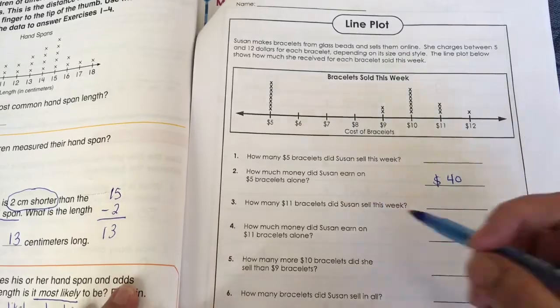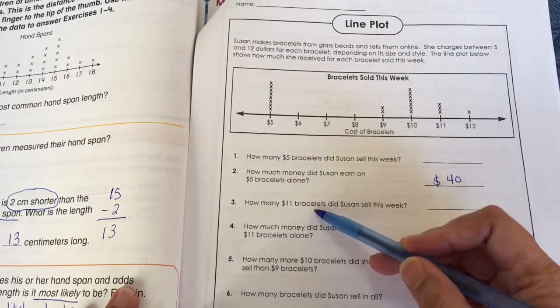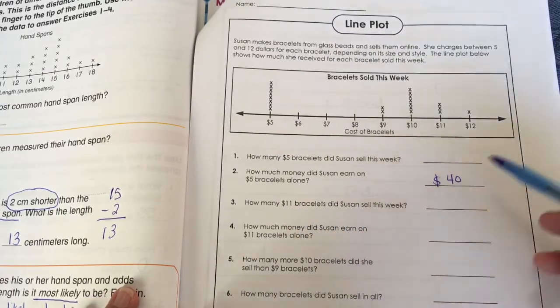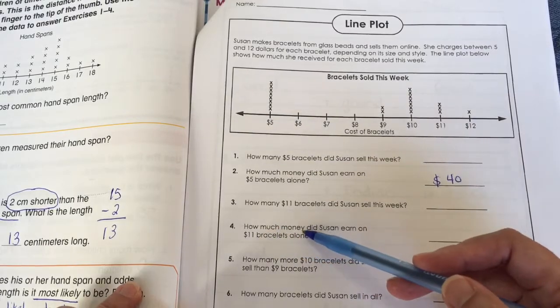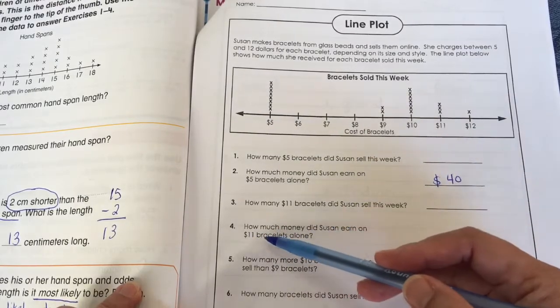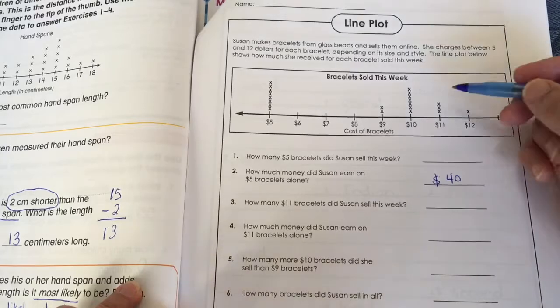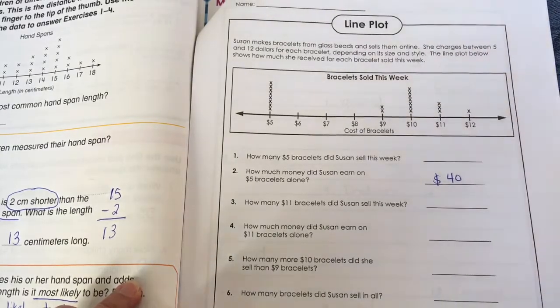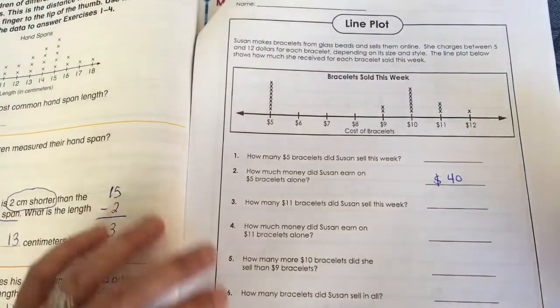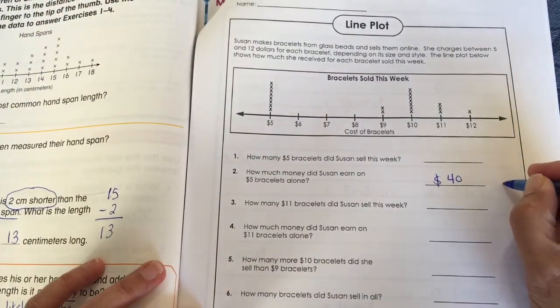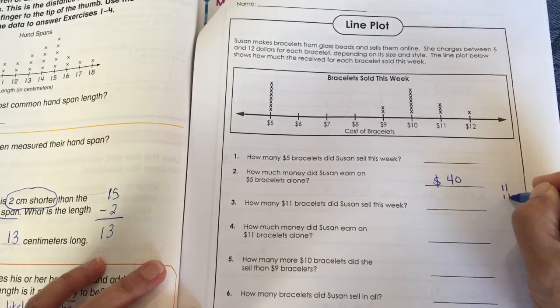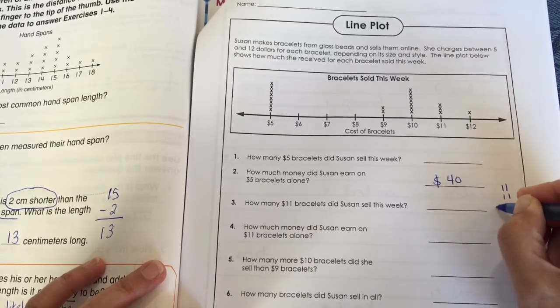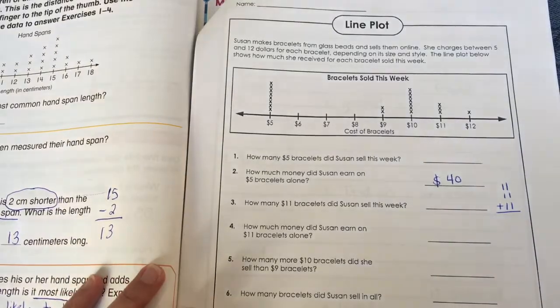Number 3, how many $11 bracelets did Susan sell this week? Well, I think you can find that. You just have to count the X's above 11. Number 4, how much money did Susan earn on $11 bracelets alone? So we have 11 plus 11 plus 11. We could do this in 2 parts, or we could do it all at the same time, which you have done in your math already on another lesson. So let's go ahead and add.